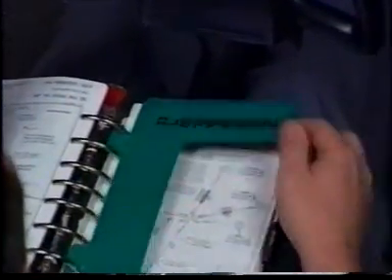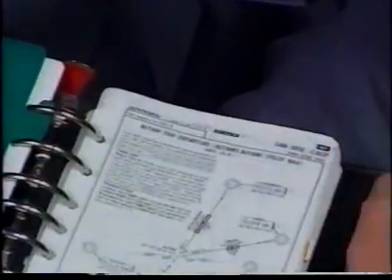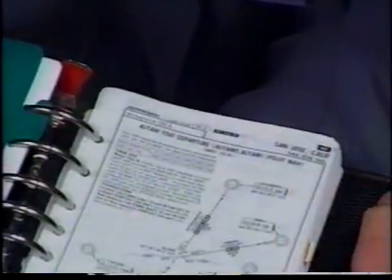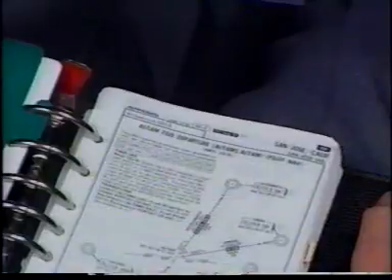To accept a SID or STAR, or file for one on your flight plan, you must have a description of the procedure in your possession. This may be in either graphic or textual form. Let's begin by looking at a SID.